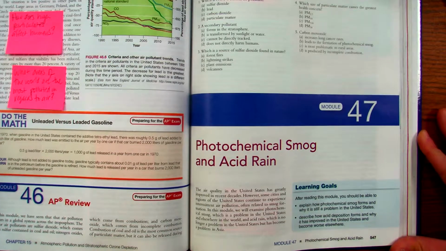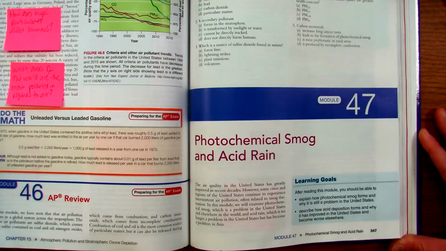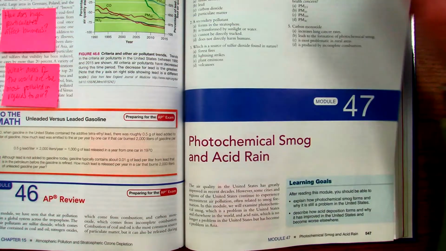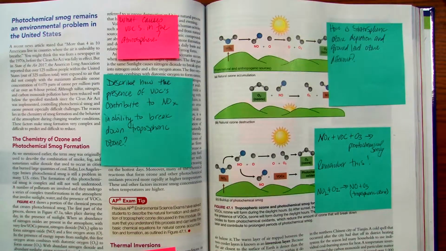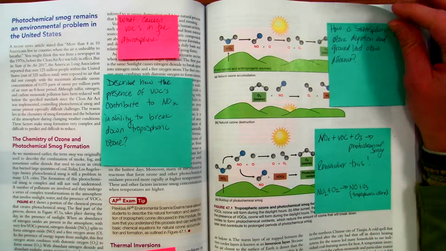So this is M47, photochemical smog and acid rain. On this page, 548, up at the top, what causes VOCs in the atmosphere? So volatile chemicals, what causes those? What do we do to put those into the atmosphere? And there are a couple naturally occurring VOCs, but most of it is human-caused.